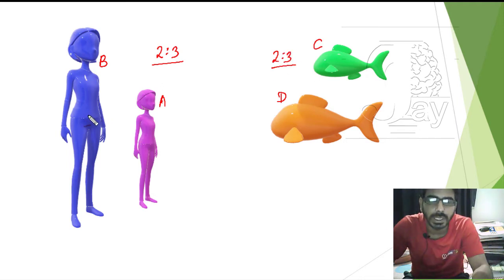So we are not comparing this model with one of the faces, but what we are doing is comparing the ratios. We can see that the ratios are equal. Maybe say model A is 4 feet and model B is 6 feet tall. So that is 4 is to 6, ultimately we get 2 is to 3. And here also say 2 feet and this is 3 feet.